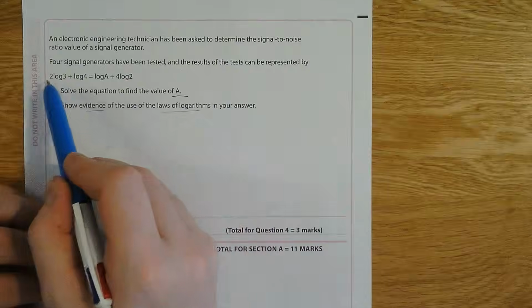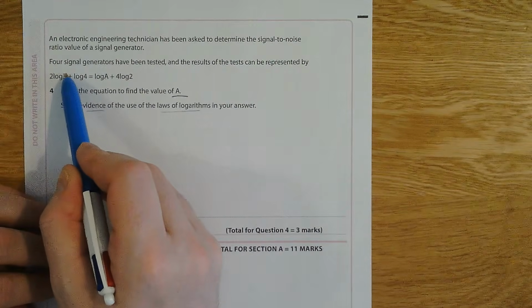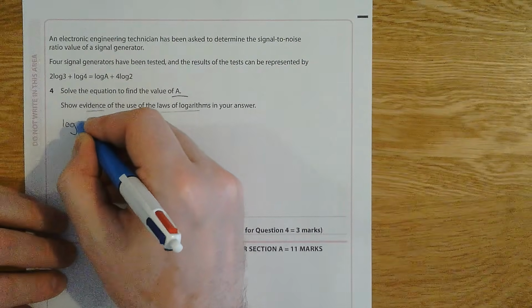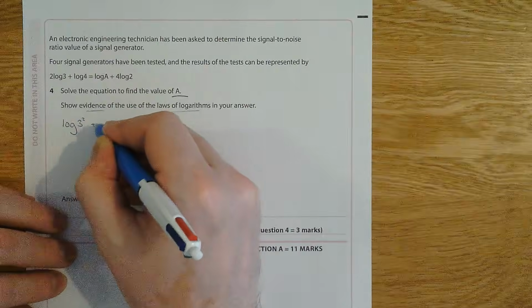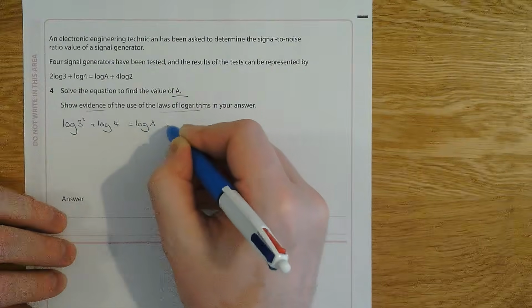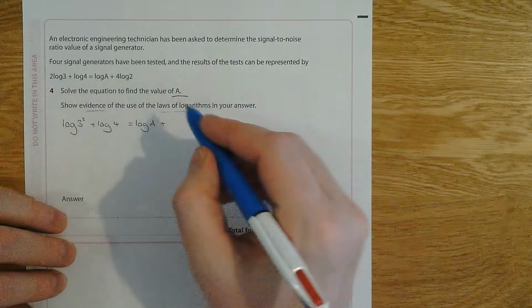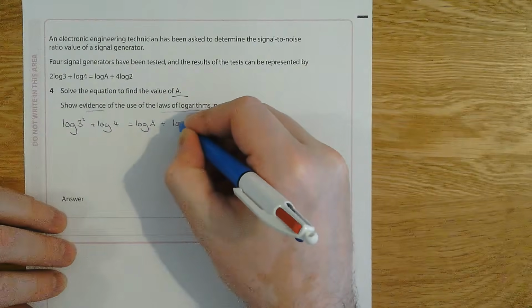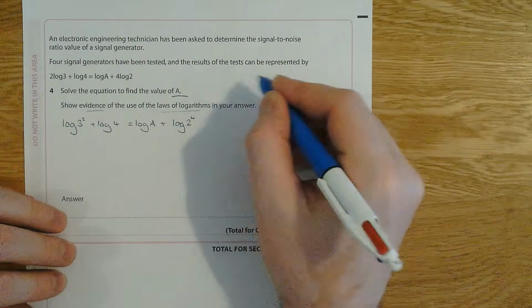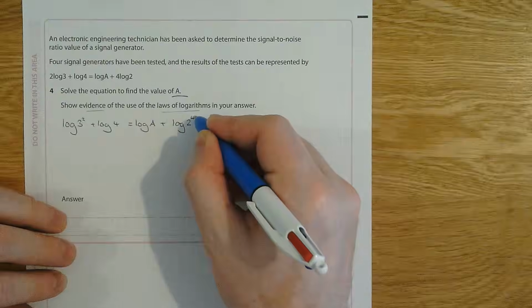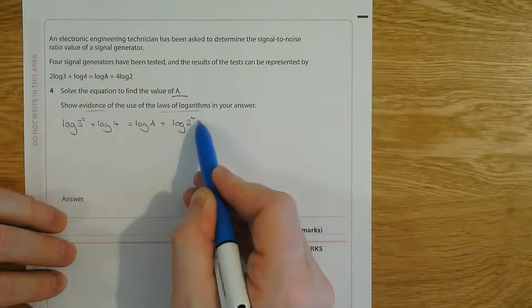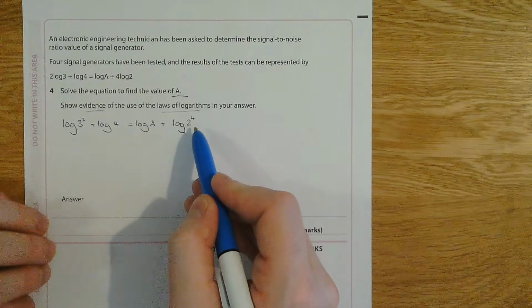And the first log law is I know that this coefficient of 2 can go up on top there as a power. So I'm going to rewrite log 3 squared plus log 4 equals log A plus, and I'm going to do that 4 up on top as a power here. A common mistake is people love powers of 2. They like, oh, it's squared, I'll put the 2 up top, and they end up with 4 to the power 2 instead of 2 to the power 4. Don't get mixed up because you're more used to seeing squared than you are to seeing a power of 4. It's a small thing, but it can happen.